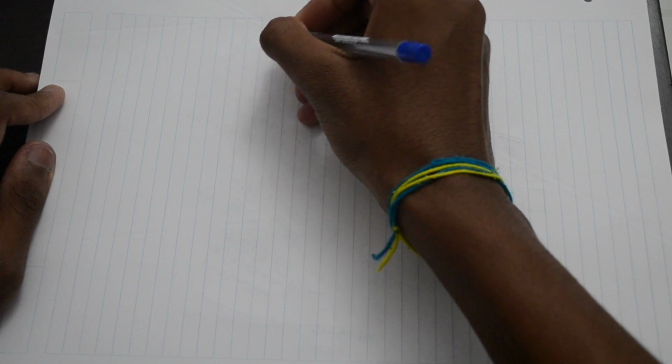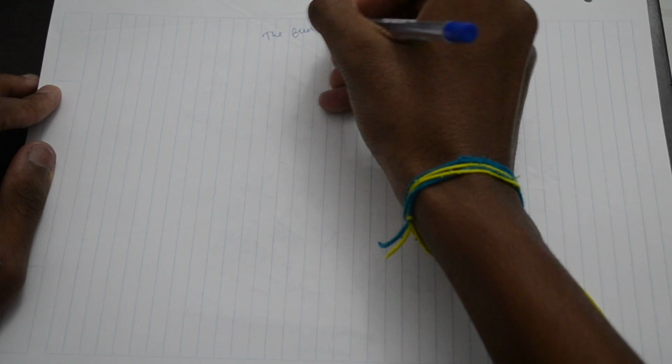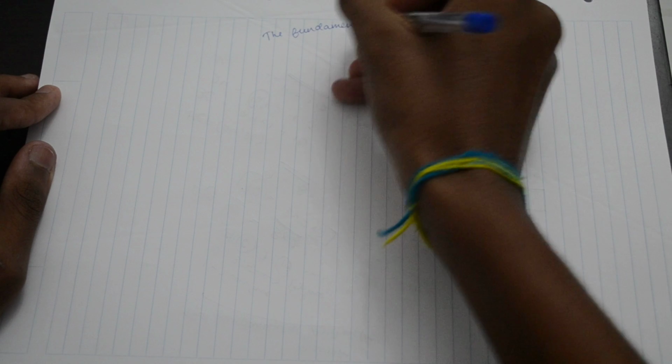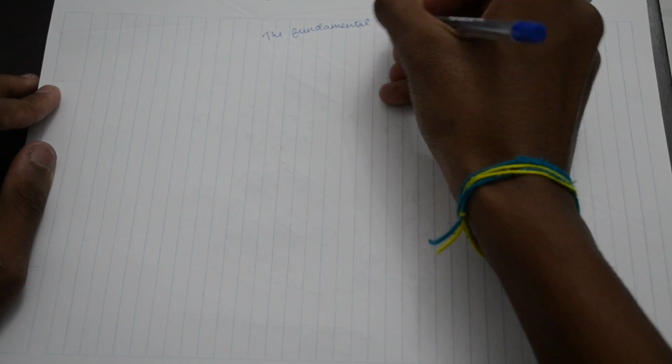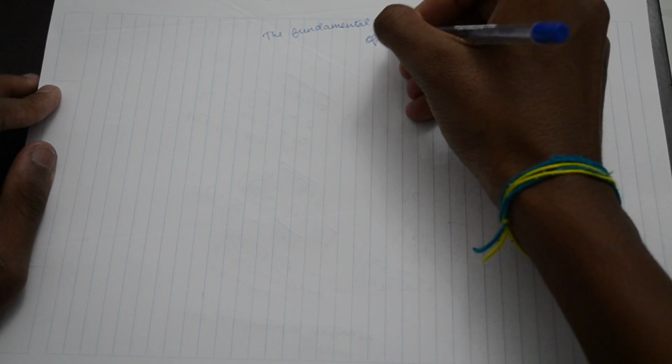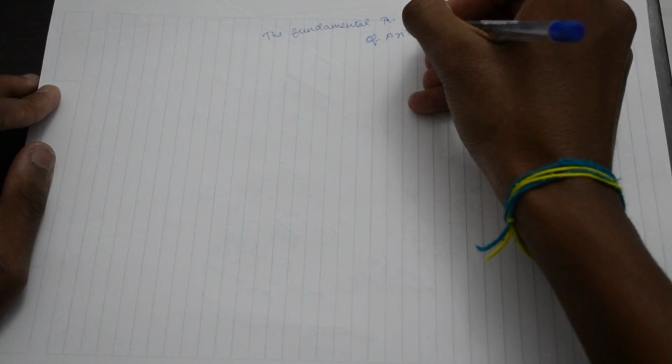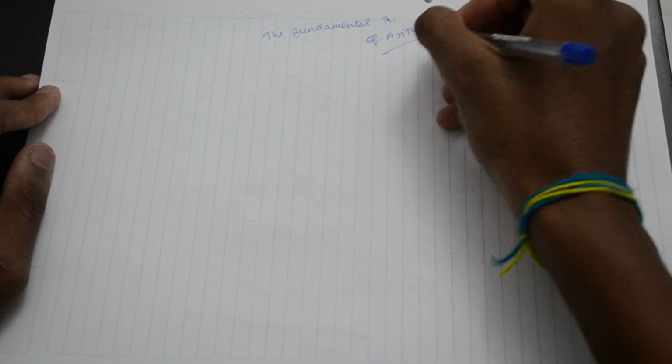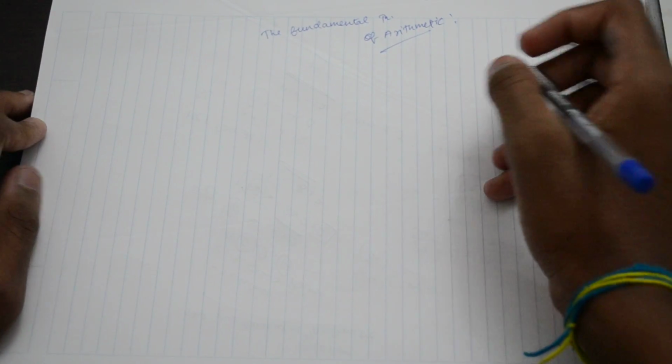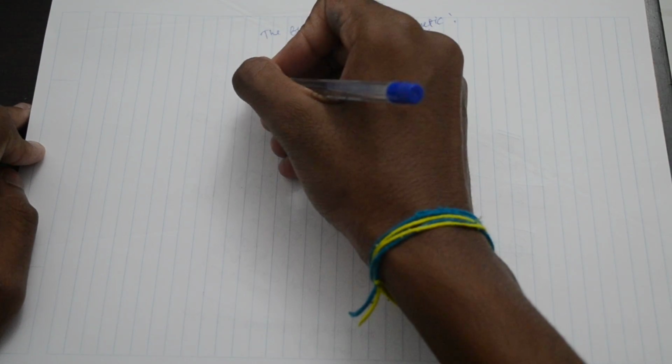Another important concept in the real numbers chapter is the fundamental theorem of arithmetic. The fundamental theorem of arithmetic. Now, although the name sounds long, it's kind of easy, and we've done this in our earlier classes. It basically states that every composite number.